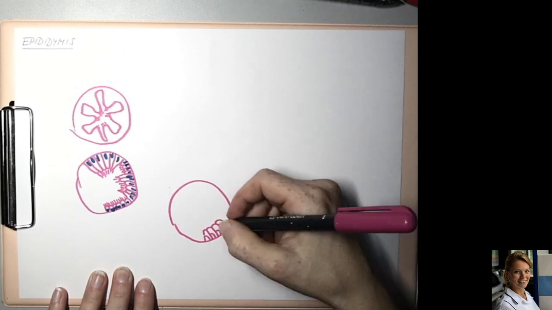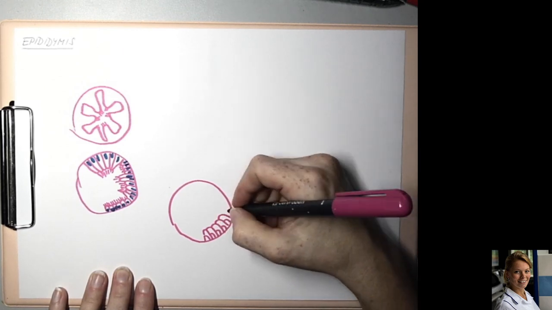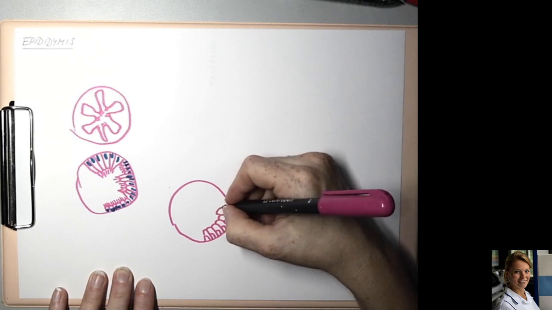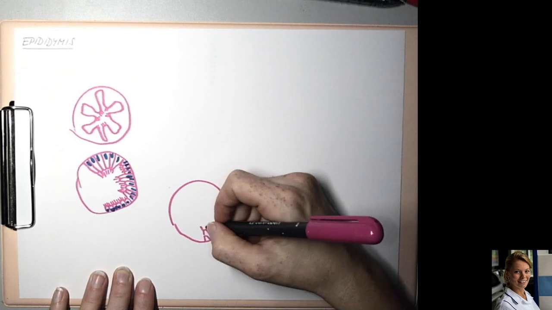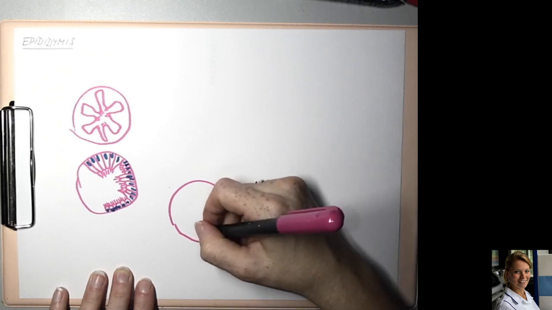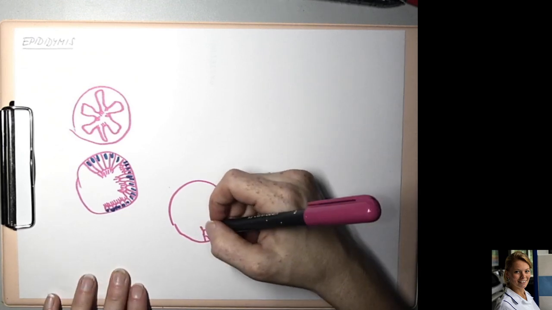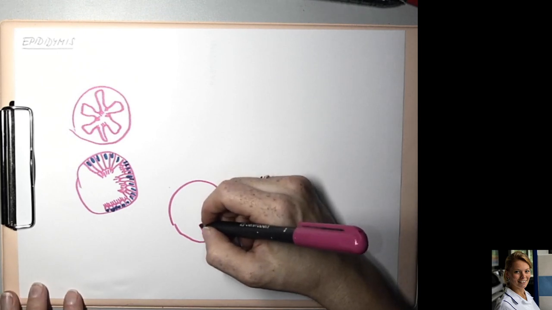The columnar cells, the taller cells, have a similar height. On the apical surface of the taller cells, you can find stereocilia.